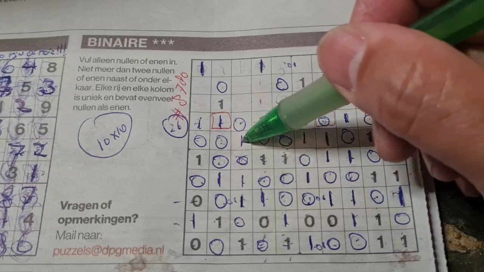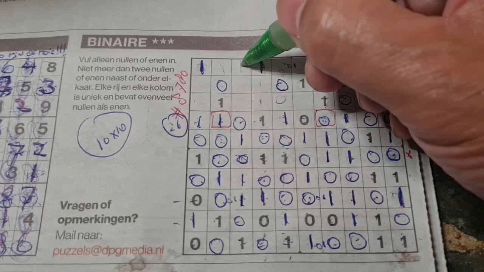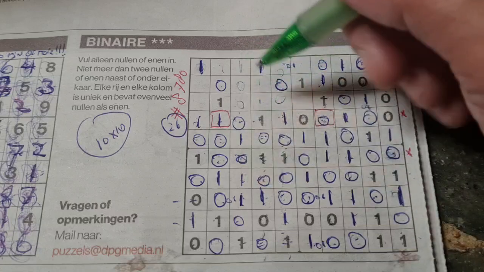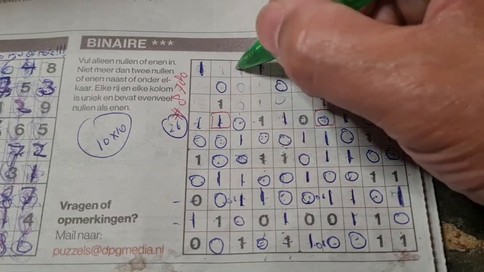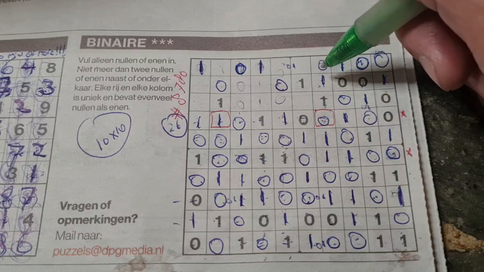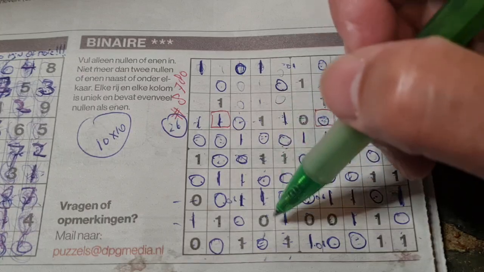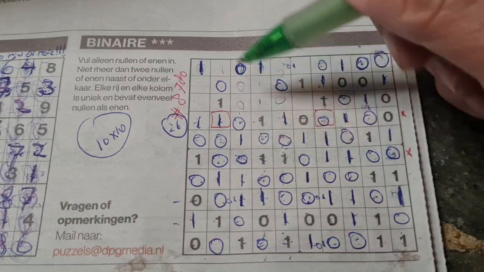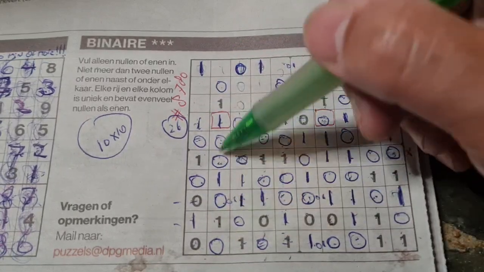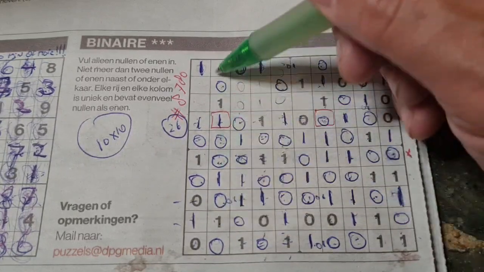One, two, three, four ones. If I place number 5 there, then we have three O's in a row in this column, not allowed, one of the rules, so this can be 1. Then let me see. Four O's, five O's. So the rest are ones.